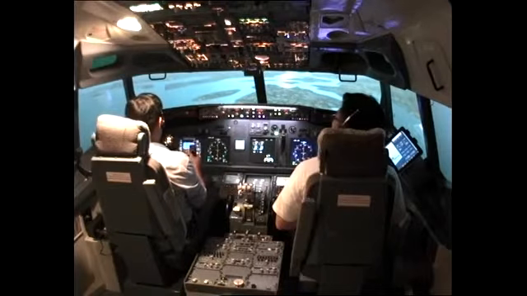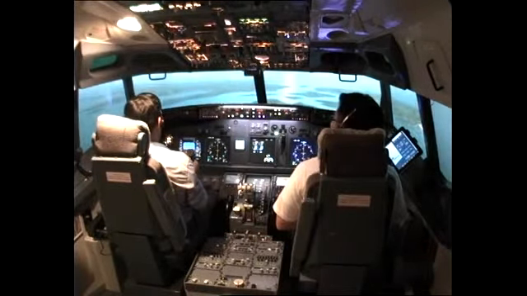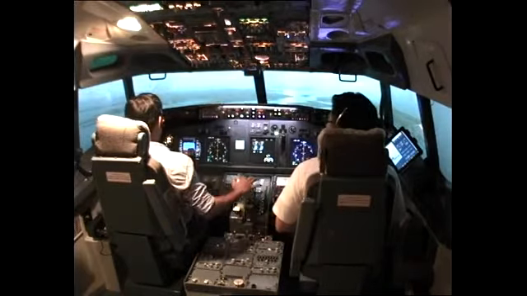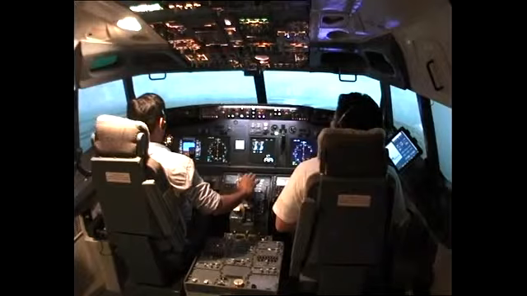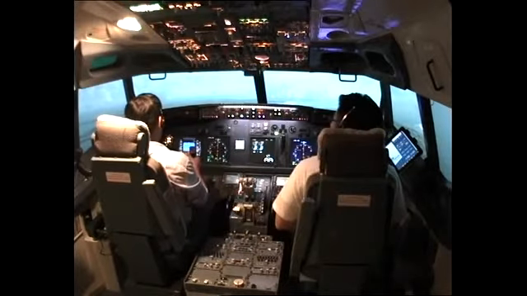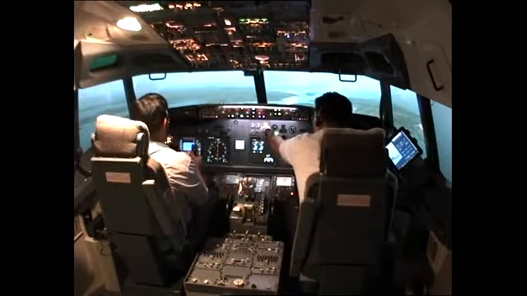About 100. Okay, pull back now to 5 degrees and power to 45%. Make sure you maintain 3,000 feet. After takeoff checks, we can do it. Set to off position. And off.